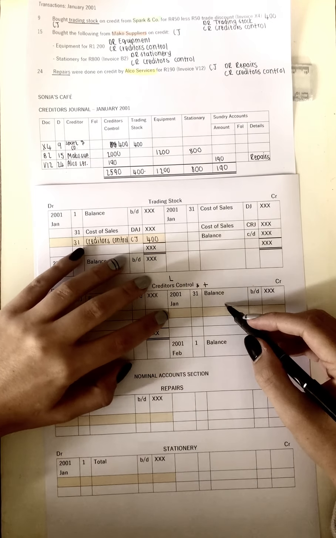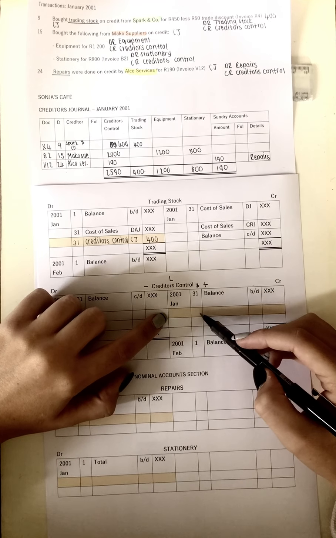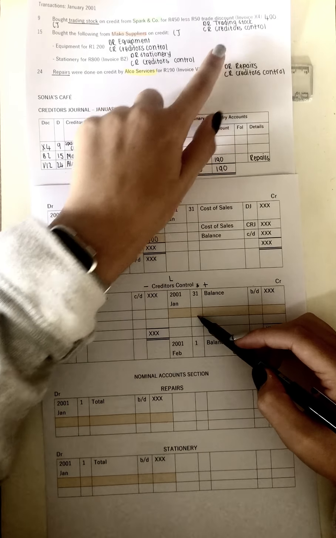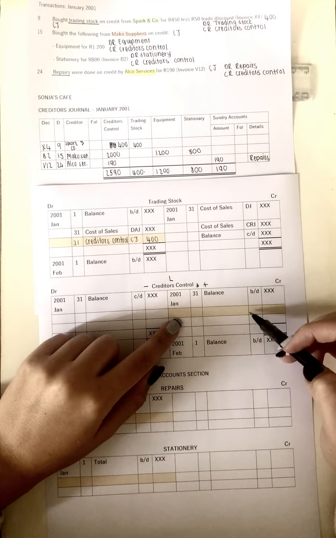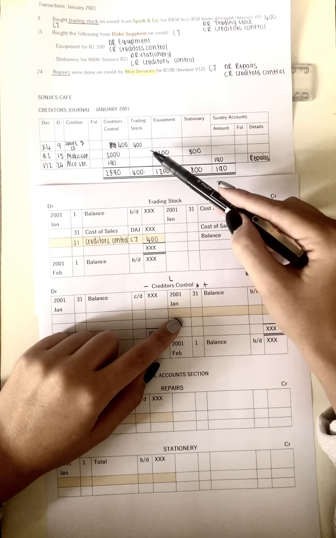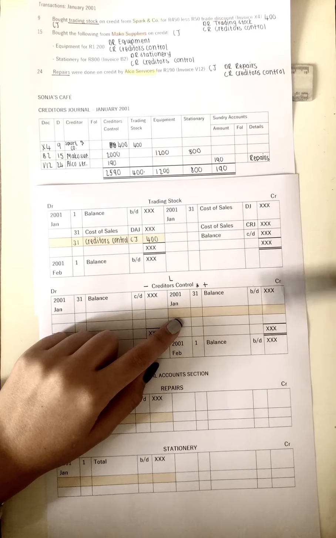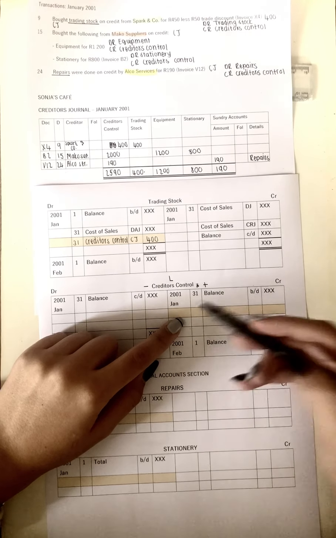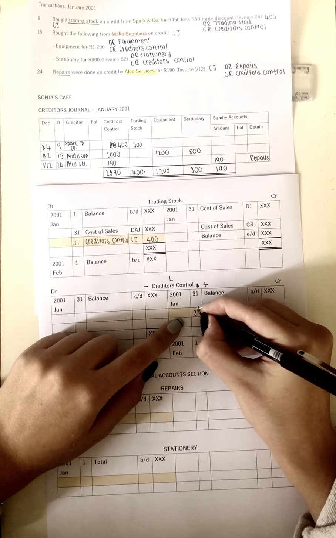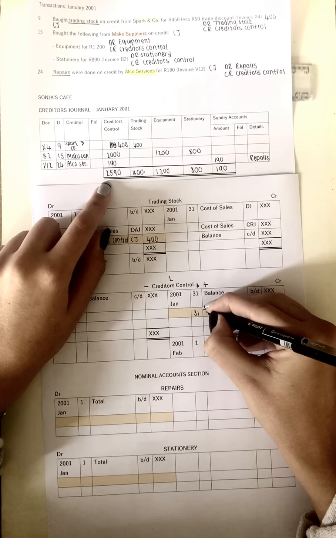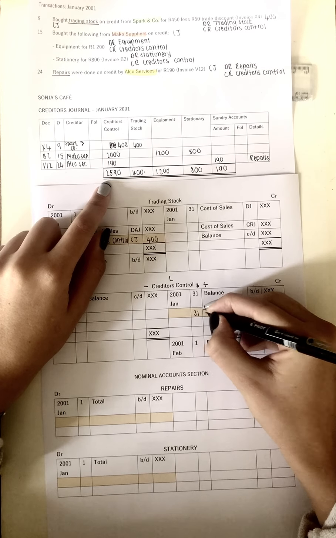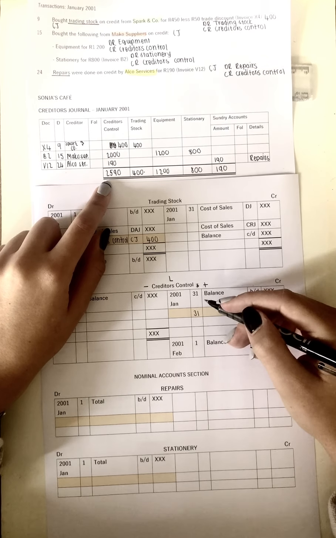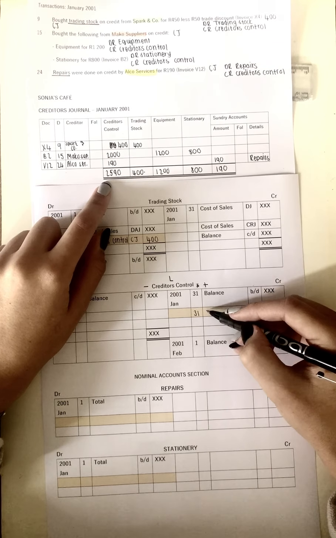Okay, then for all of these, we've credited creditors control. Okay, so on the credit side, because all these transactions, so all these payments that were made, increase the amount of money that we owe our creditors. So it's going to go on the credit side. So it'll be the 31st because it's got its own column. And my contra account. So remember with your CPJ, we had total payments or sundry accounts. So that's the same as here.